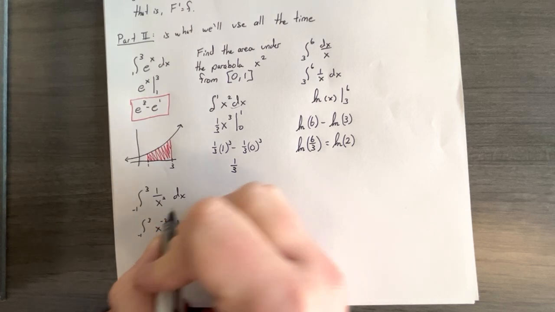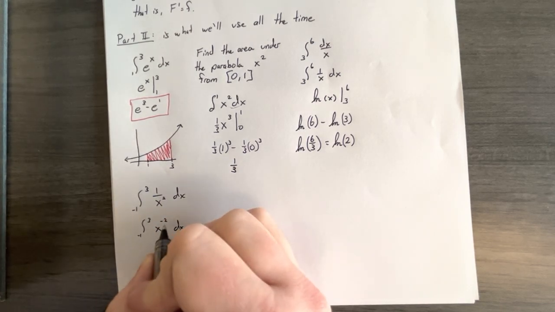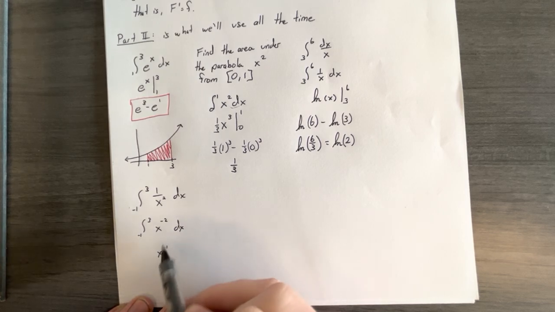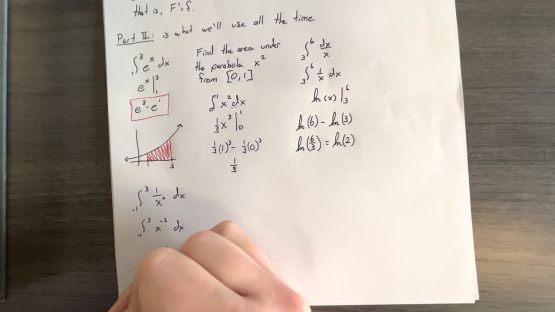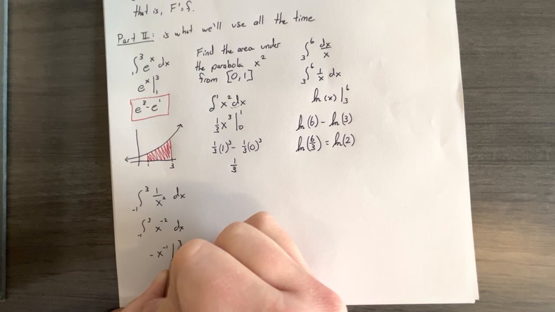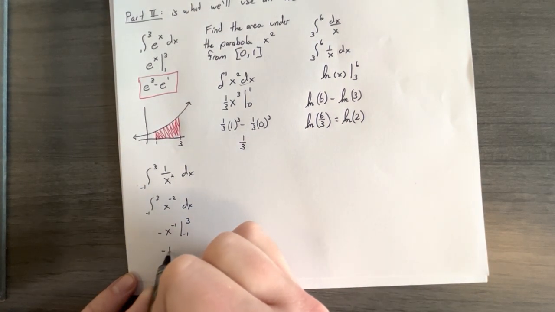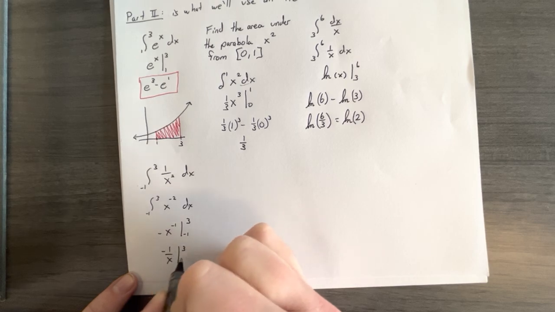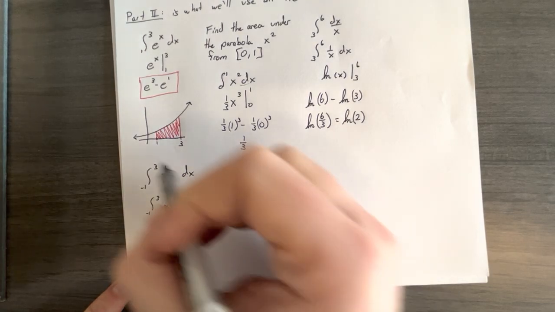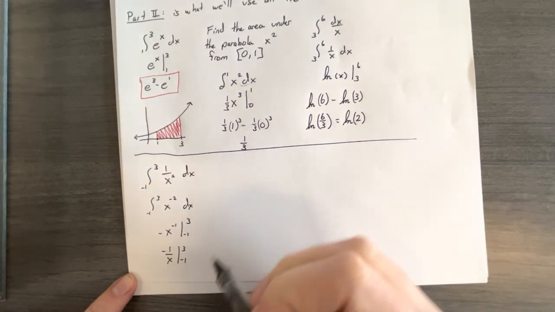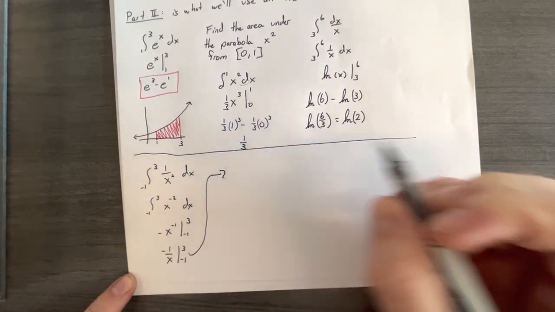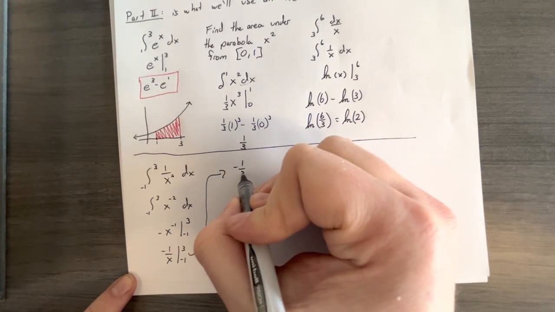I'm going to write it here. The exponent goes up 1, right? I add 1 to make it a -1. That now needs to be flipped in front. -1 to 3. This is really like -1 over x, from -1 to 3. If we're continuing this work up here, that's -1 over 3.